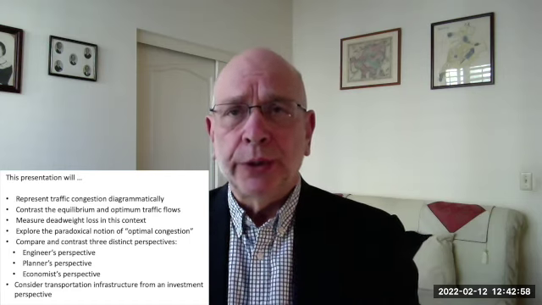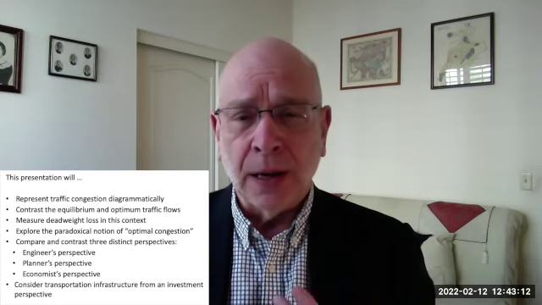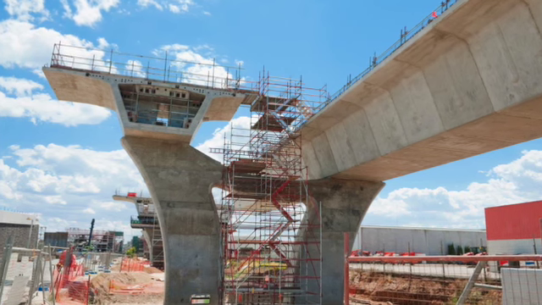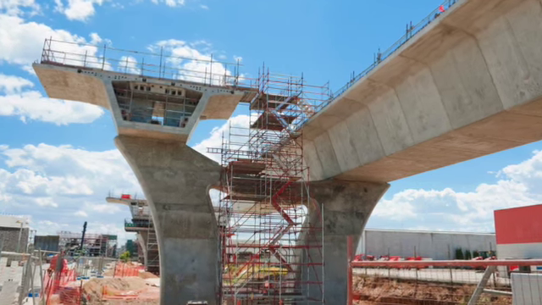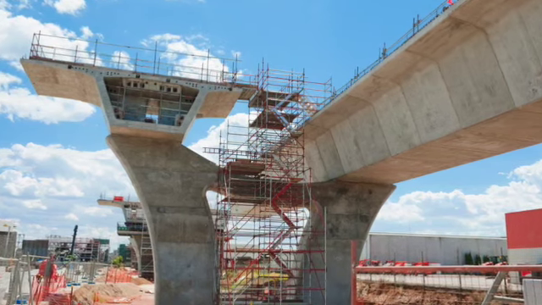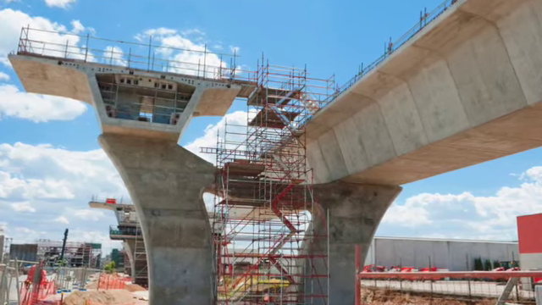Then what we'll do in the main part of today's presentation is compare and contrast three different perspectives on traffic congestion, each one of which has a certain validity, yet are quite distinct and complementary to each other. One is the engineering perspective, or the engineer's perspective, which is supply-based.